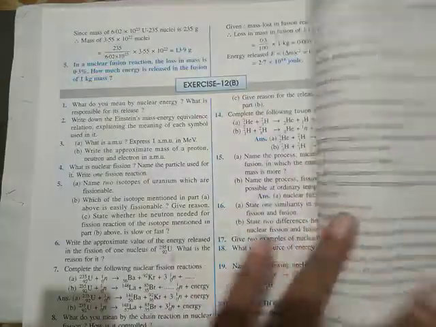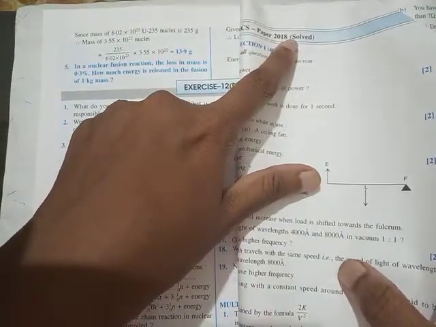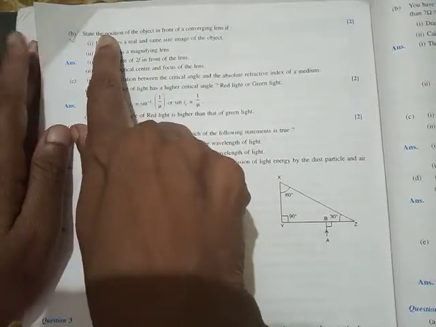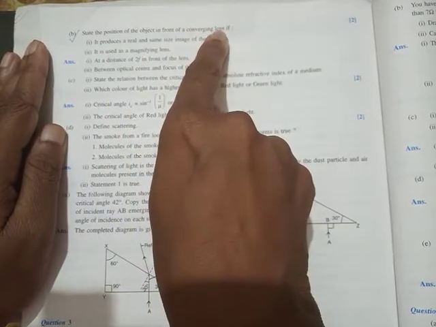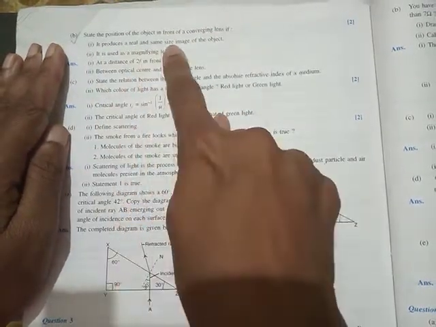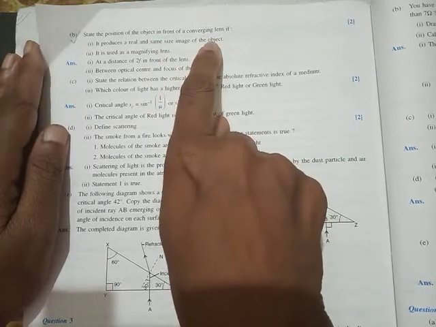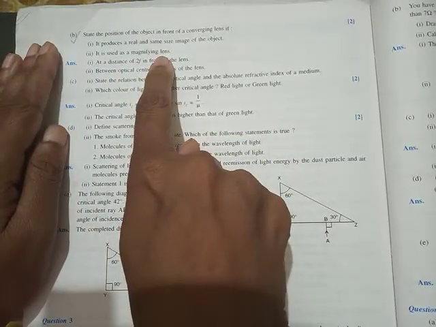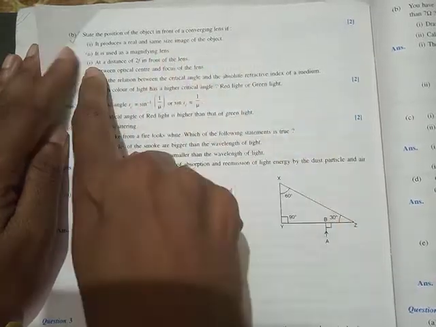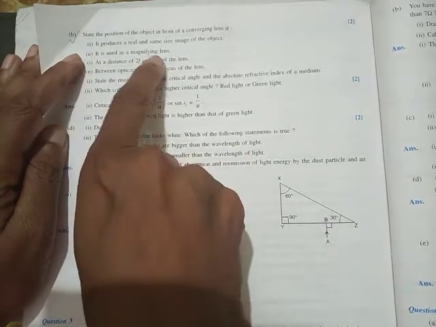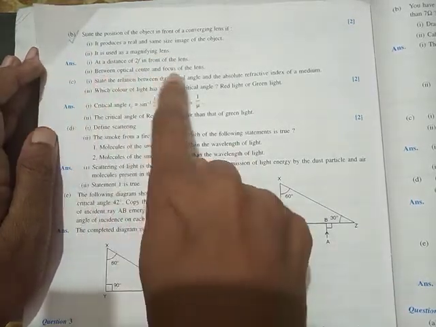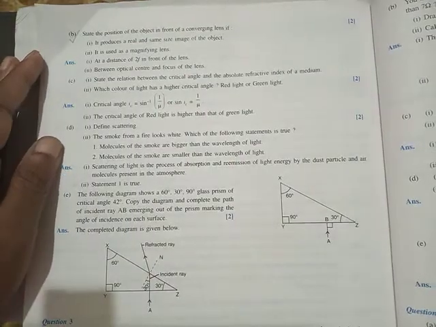So this is 2018 question paper, last year's question paper. And this was a part A question. State the position of object in front of a converging lens, means convex lens, if it produces a real and same size image of the object, if it is used as a magnifying lens. If it produces real and same size image, then object should be at a distance 2f in front of the lens. If it is used as a magnifying lens, between optical center and focus of the lens. Then 311.